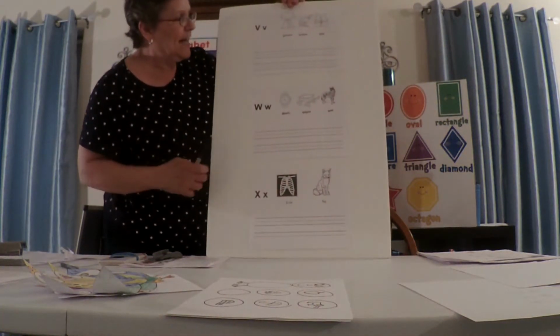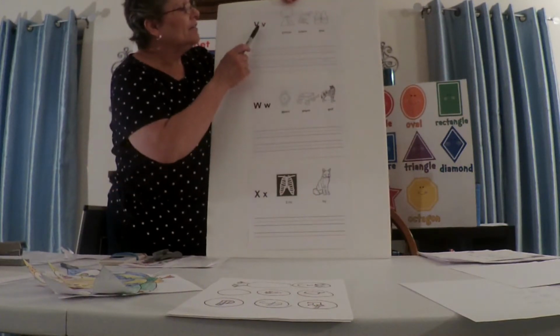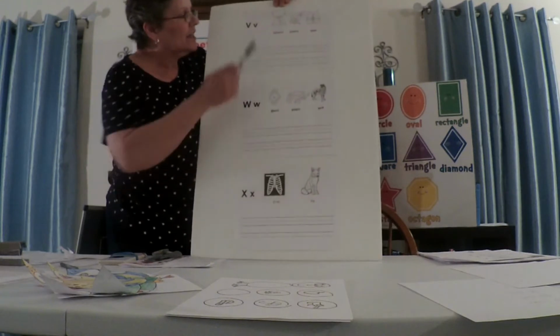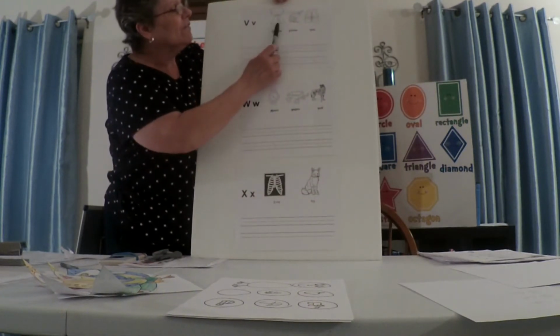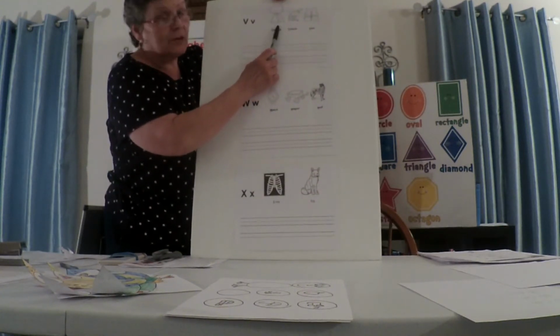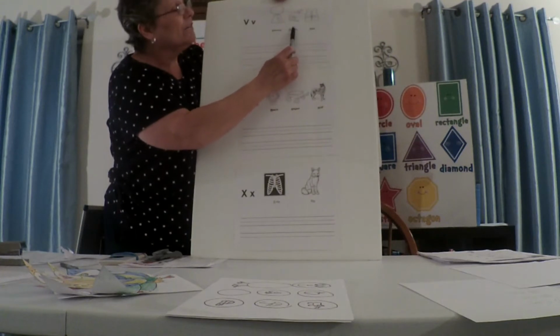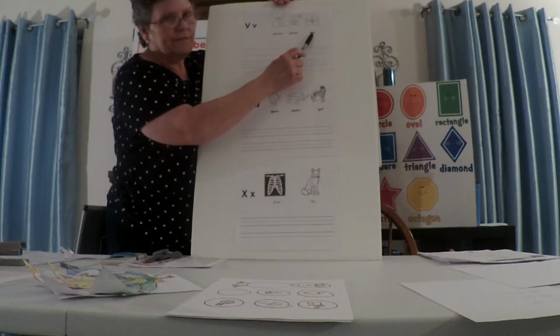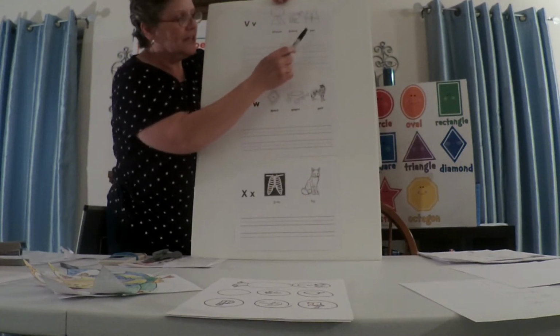Okay, our letters today are V, W, and X. Let's see what we have for V. Volcano begins with V. Vulture. Vulture begins with V. Vest. A vest begins with V.